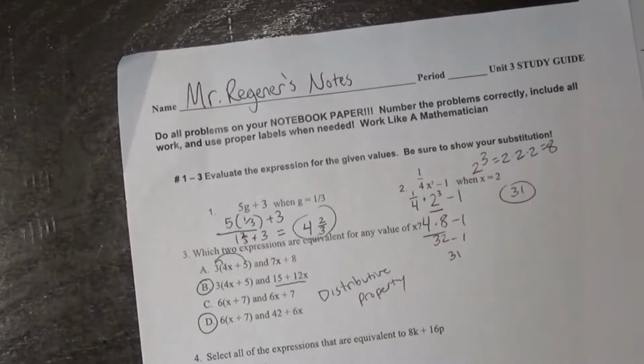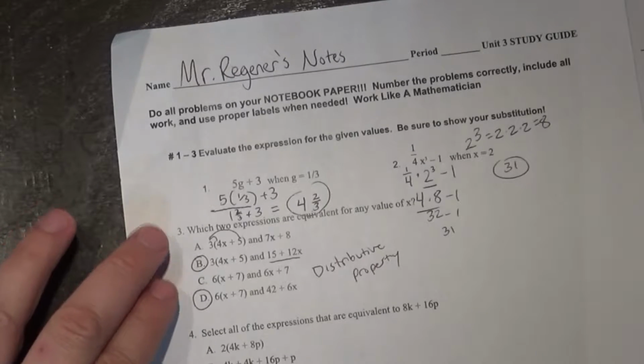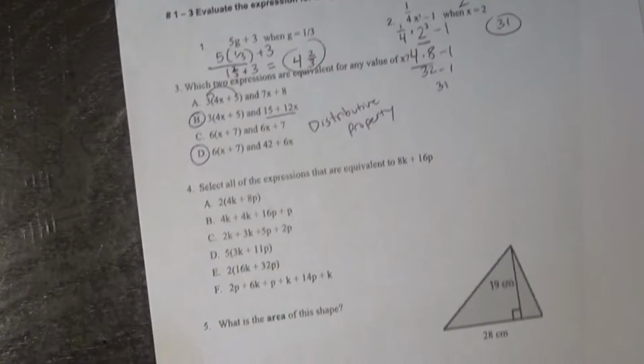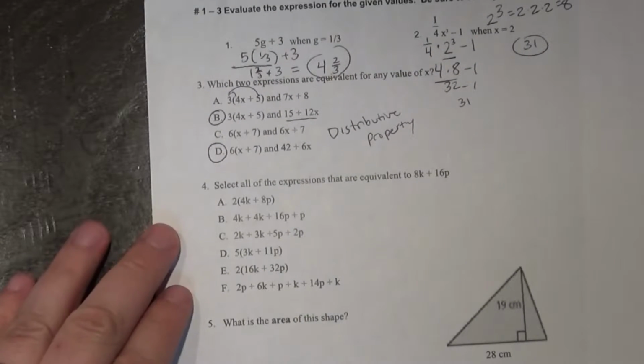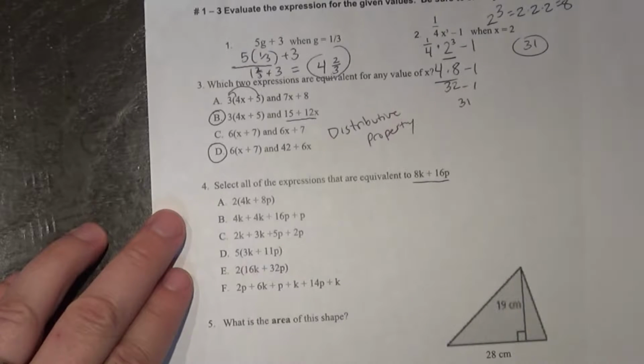Now, I will warn you, there's going to be some questions on your test like this, but I think there's only one answer here, and it'll make it very clear on the test that there's one answer. Let's do the same thing or a similar thing here for number 4. It says select all of the expressions that are equivalent to 8k plus 16p.